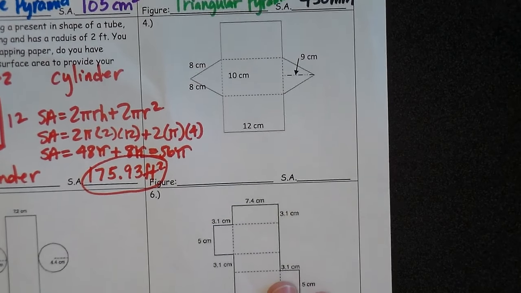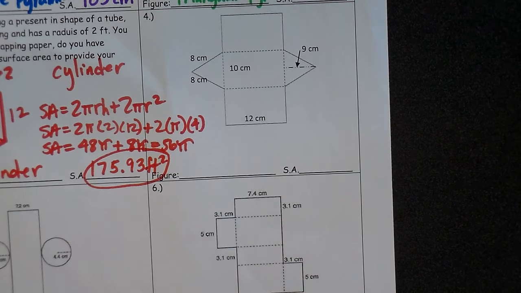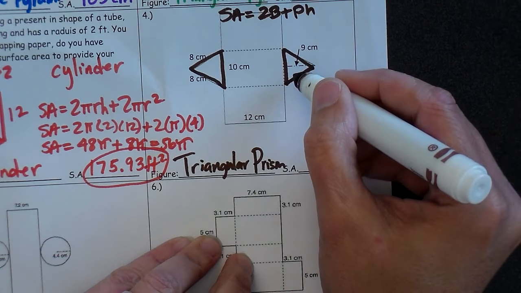All right, let's look at this one. What's this one? Well, we've got two opposite congruent bases. So this is a triangular prism. Here are your bases. I always identify my bases first, okay? The surface area for a prism is 2b plus pH, right? 2b, b being the area of the base. What shape is my base?